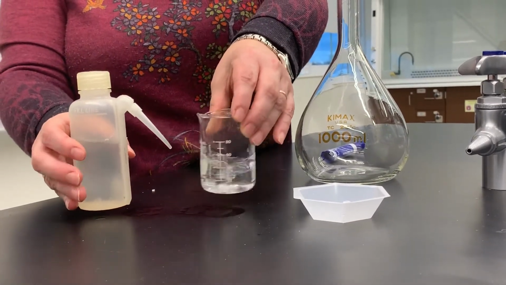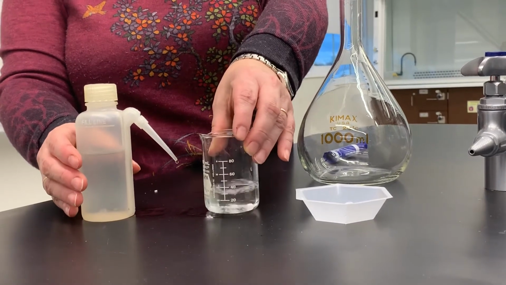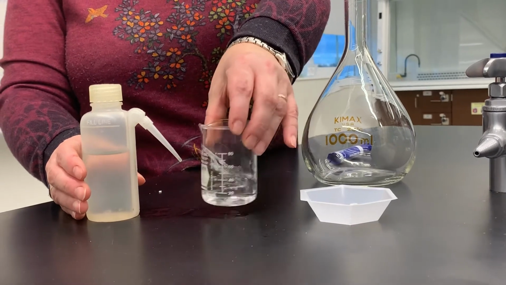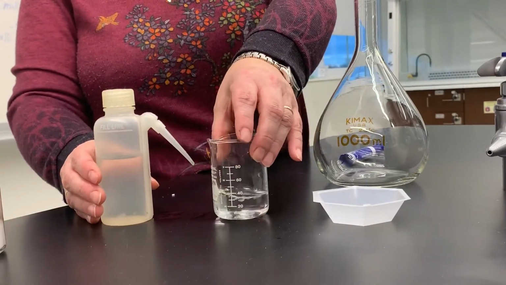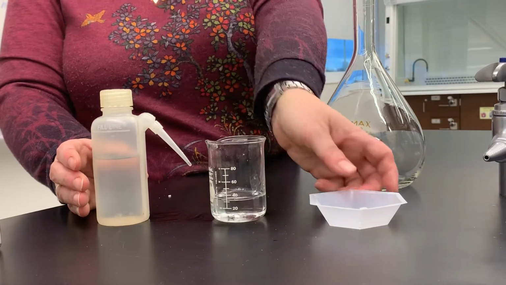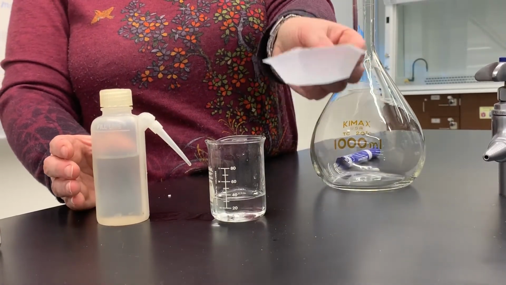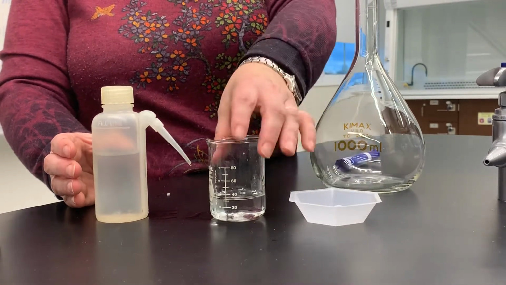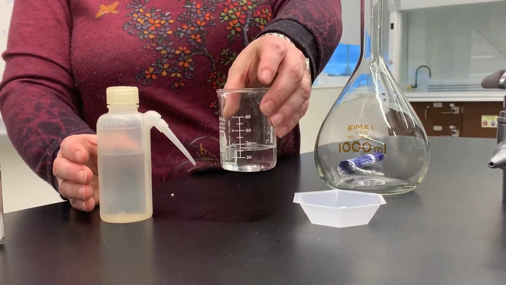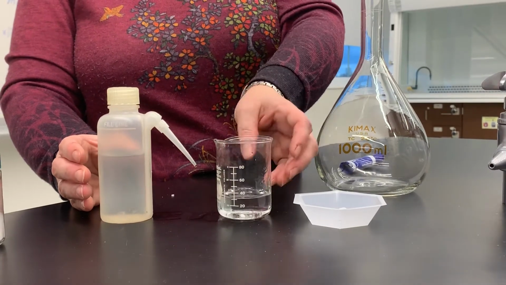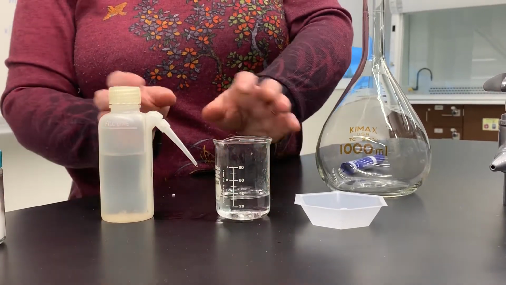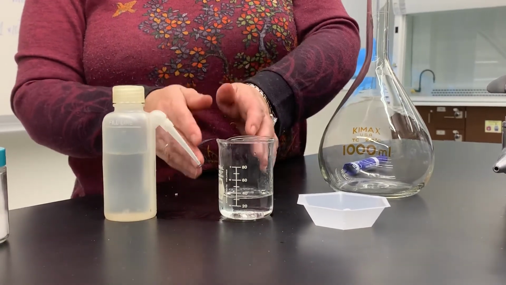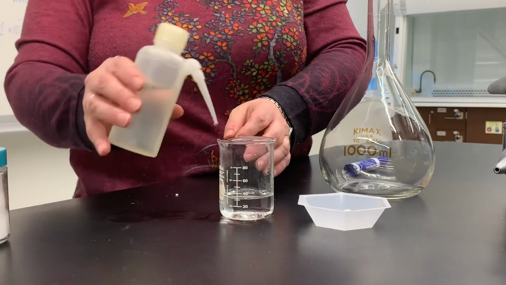You might, of course, use a stirring rod as well, which I didn't grab, so I don't have it right here with me. But I would also point out that an even better way to do it, to avoid transferring the solid from the weighing boat into the beaker, I might have just taken the beaker, tared it, and then weighed the solid in the beaker directly. This way I avoid transferring my solid completely. I weigh and dissolve all in one container.